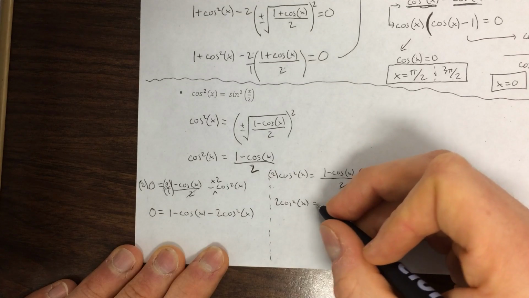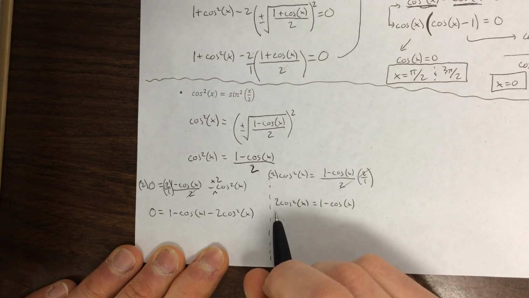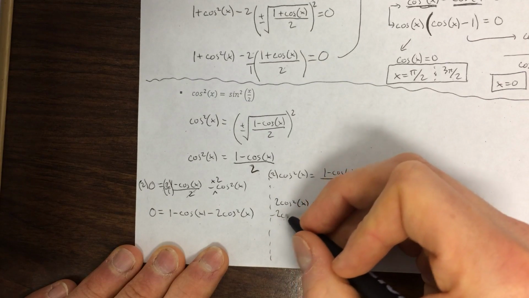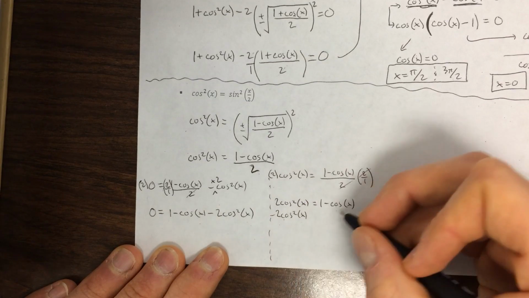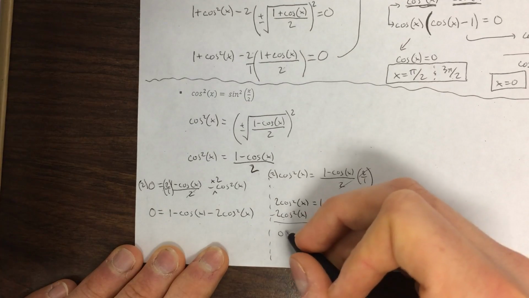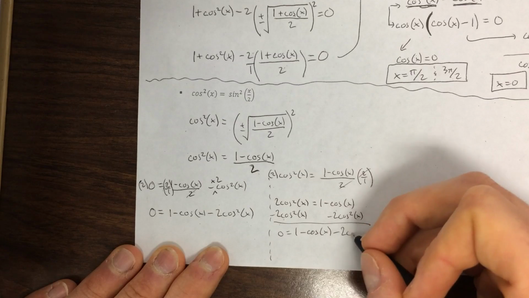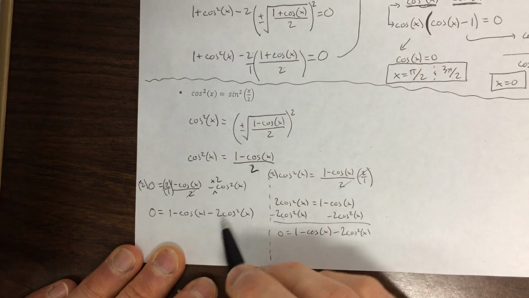These 2's go away, 1 minus cosine x, and then subtract the 2 cosine squared x. Either way, you get the same thing.